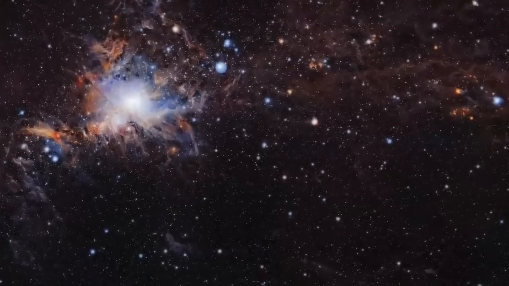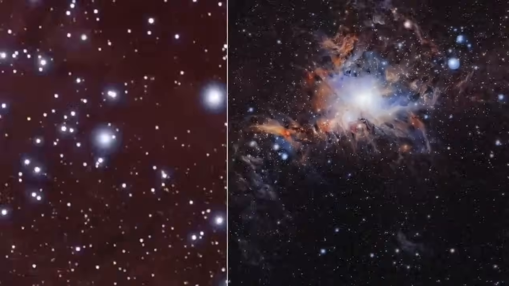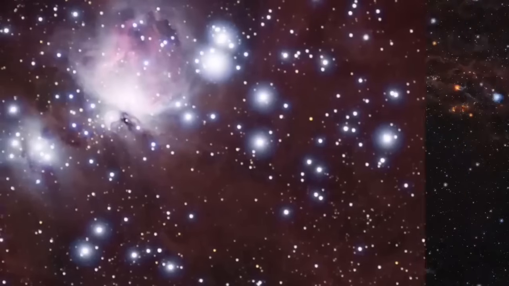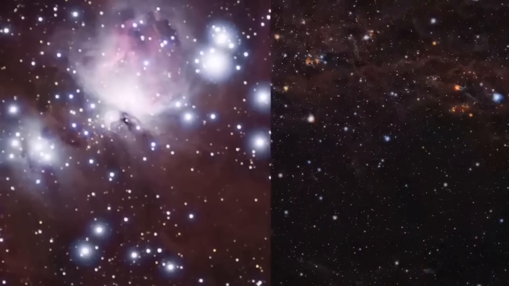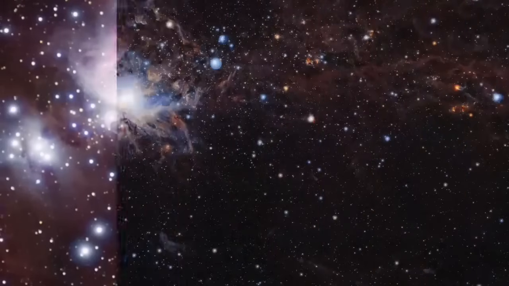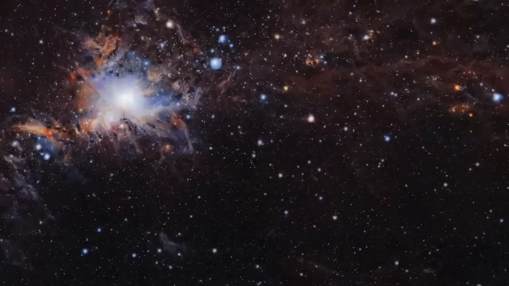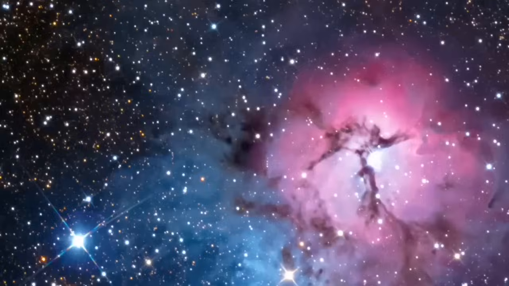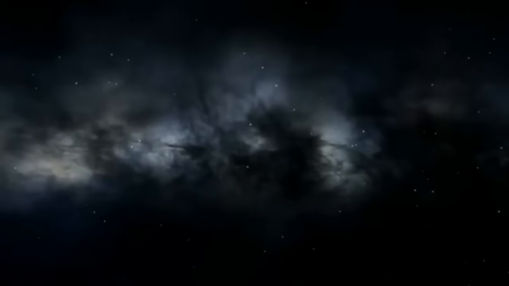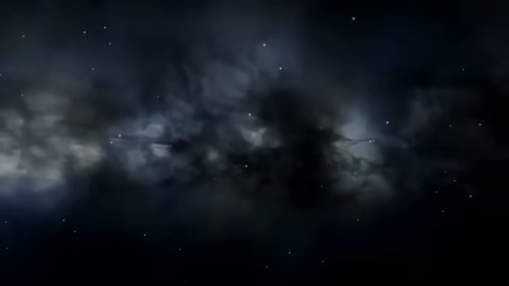Cosmologists also investigate the composition of the universe. Ordinary matter, the stuff that makes up stars, planets, and everything we can see, accounts for only a small fraction of the total matter and energy in the universe. The rest is made up of mysterious entities called dark matter and dark energy.